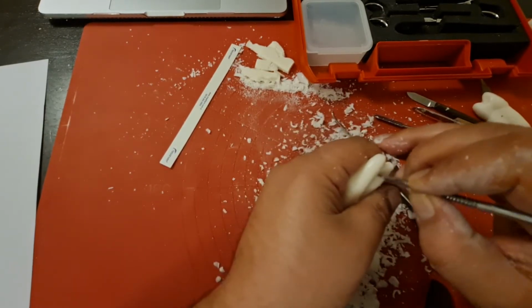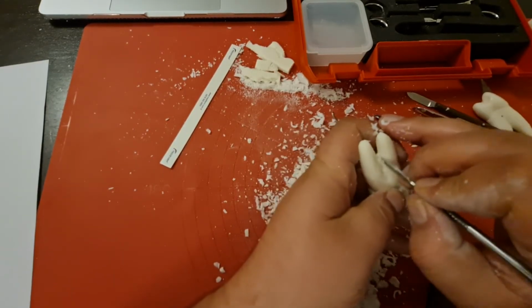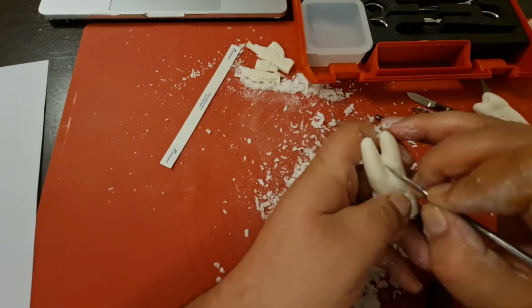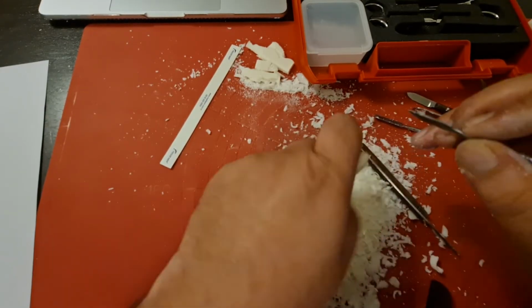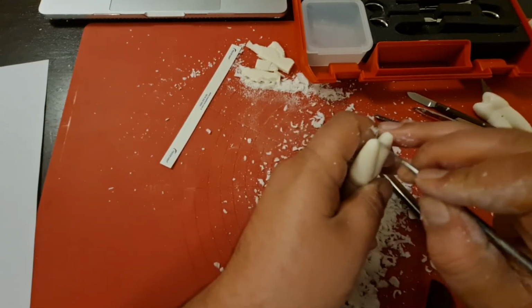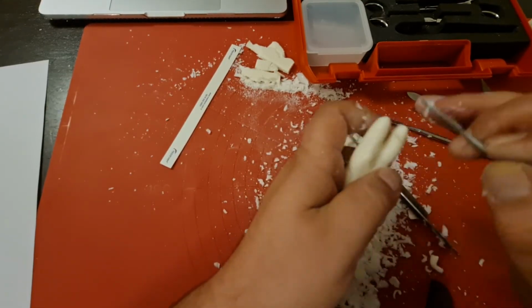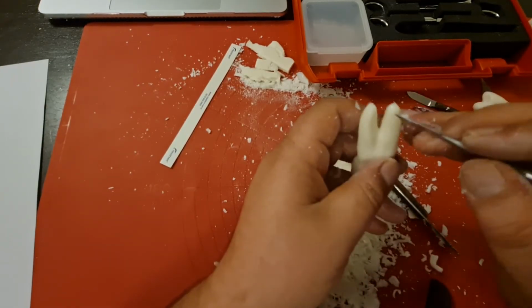So I am making this lingual root a little bit smaller and thinner now. And I am separating the roots a little bit more.